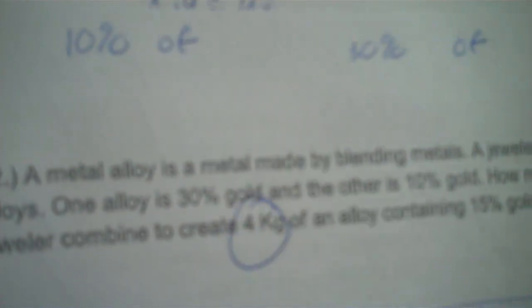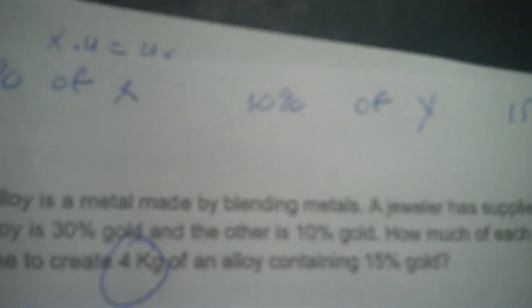Now, of what? Well, the only value I see is the 4, and that's in the same sentence with 15. So it's 15% of 4. Then I don't know what that percent's of, and I don't know that one. Now, you're ready to go to your table. Make your percents decimals, so that would be 0.10, 0.30, and 0.15. Okay, so it's filled out.